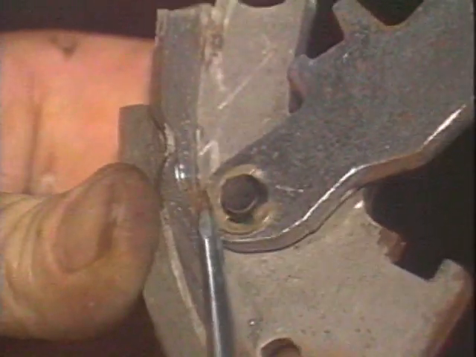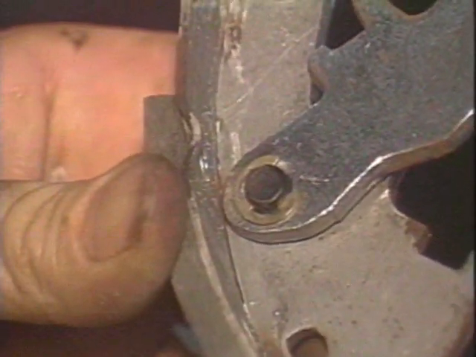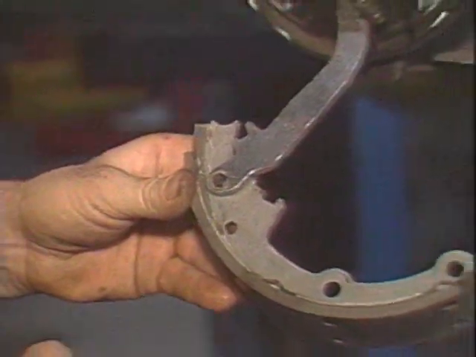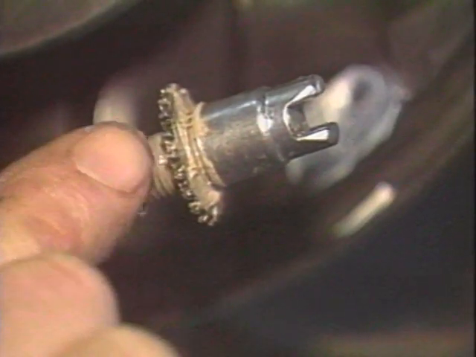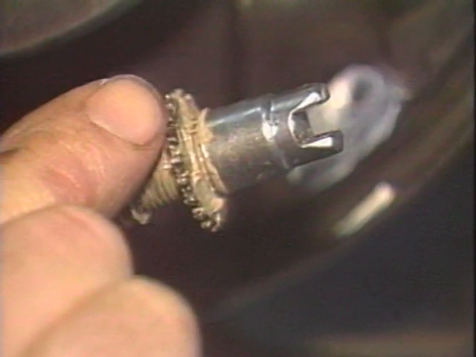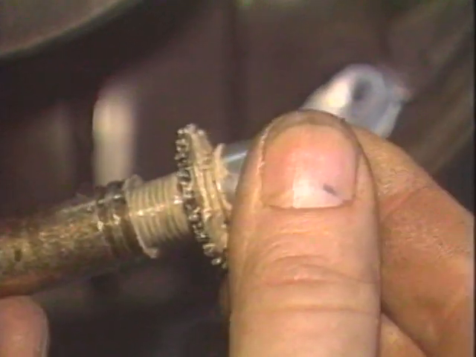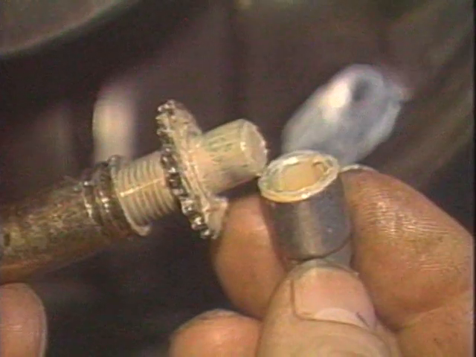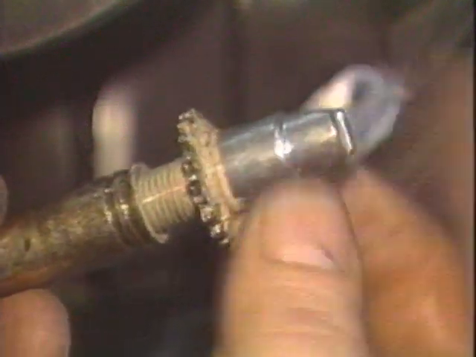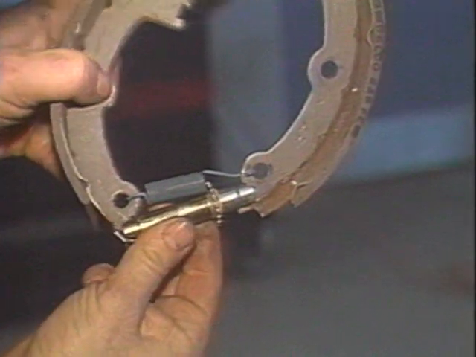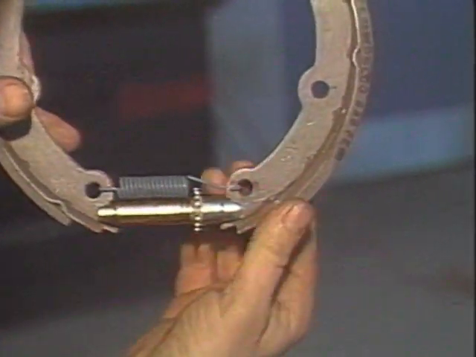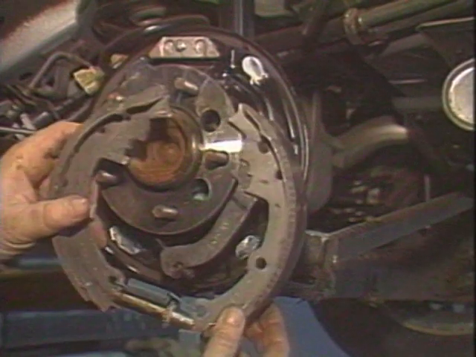Fit the emergency brake lever pin through the shoe and install its C-clip. Place a small amount of grease on the star wheel and screw it together. The star wheel threads must not be rusted or dirty. The wheel must turn freely so that the brakes will adjust automatically. Install the star wheel and lower spring onto the bottom of the shoes, making sure the spring is positioned correctly.